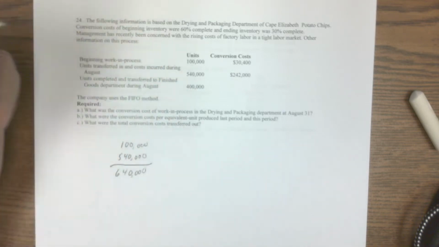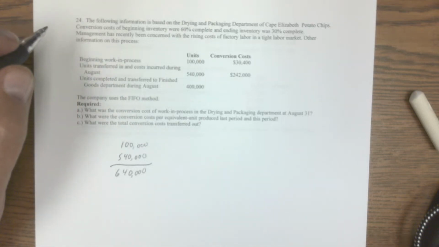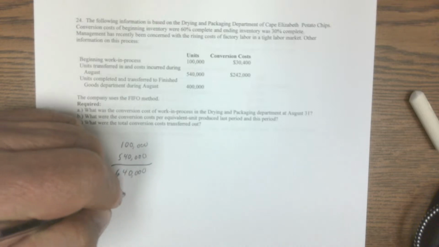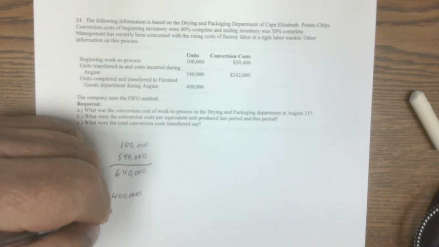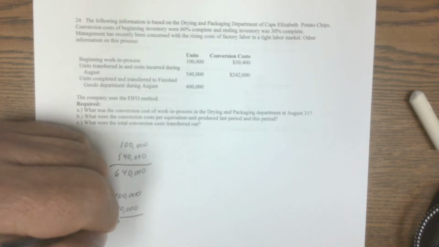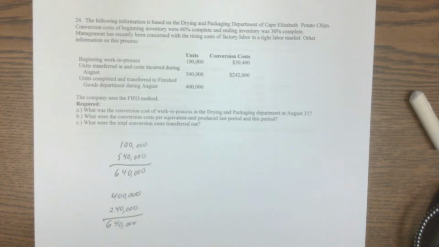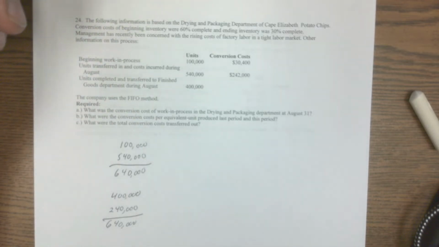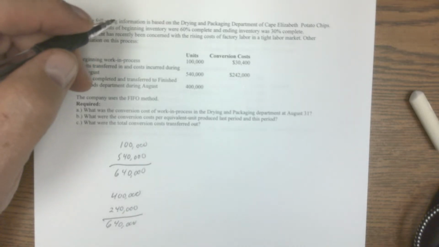See, with transferred in, that's like putting all the materials at the beginning. So our transferred out was 400,000. And so that means our ending was 240,000, ending inventory. 640. And so we just need to do the conversion cost here on this one.